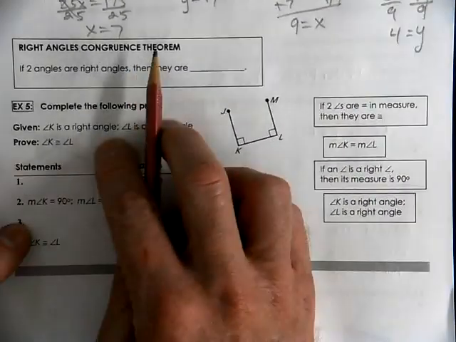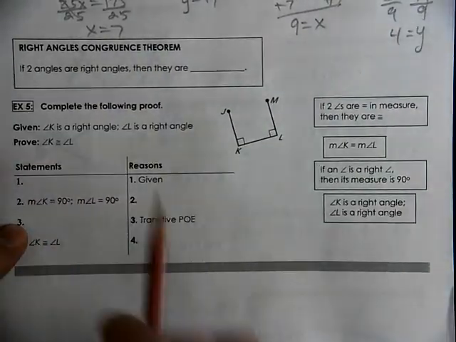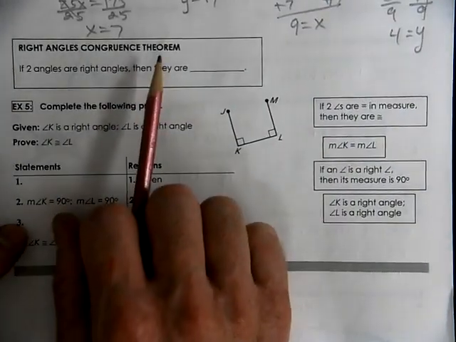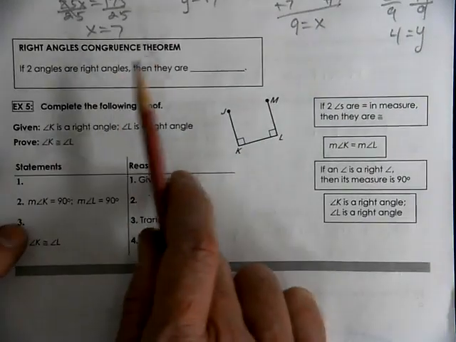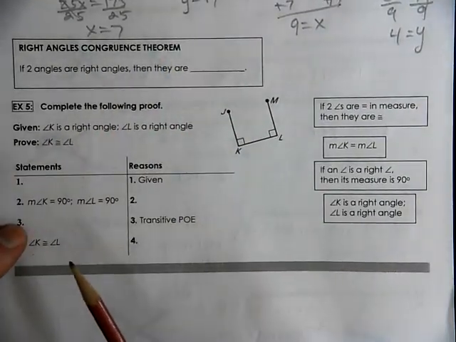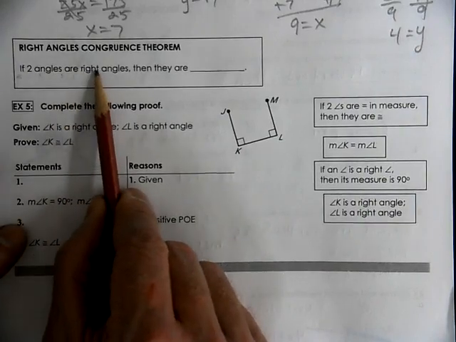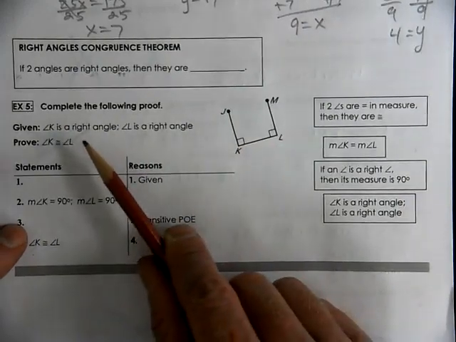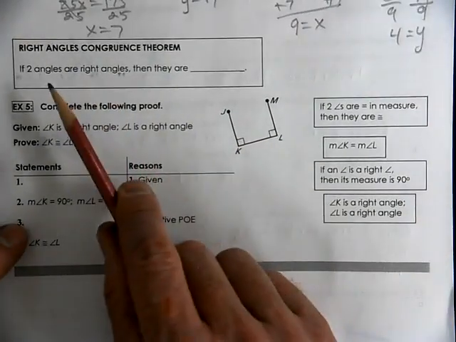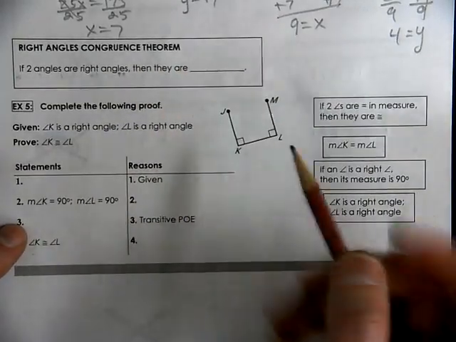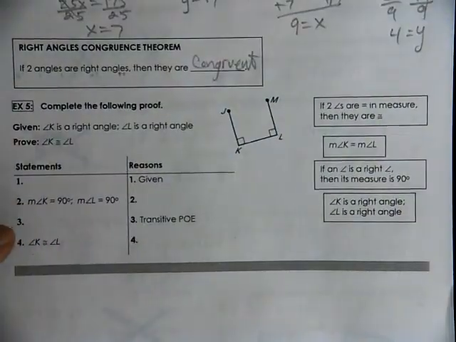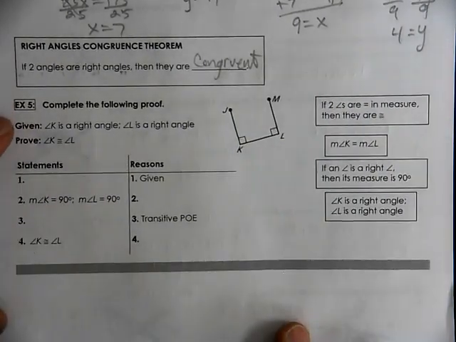All right, on more of a geometry note, we're going to talk about this theorem, and then we're going to prove the theorem. By definition, a theorem is something we're allowed to prove. A postulate is something that we accept to be true, but a theorem is something we prove. That may be on your final exam. If two angles are right angles, like in our picture, we have angle K is a right angle, angle L is a right angle. If two angles are right angles, then they are congruent. They're going to be the same value, the same size and shape, really.